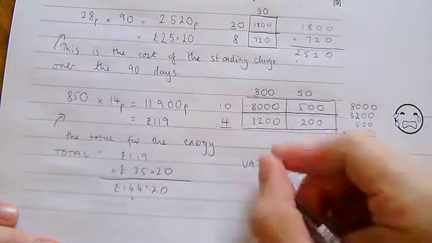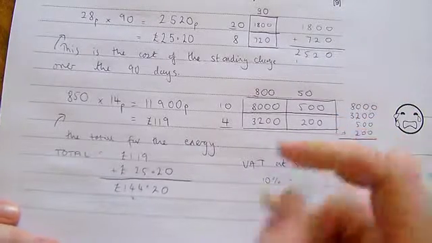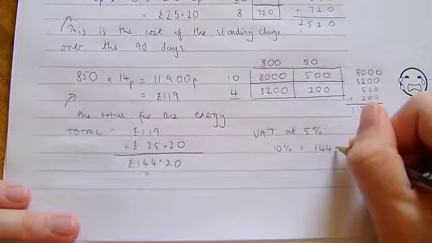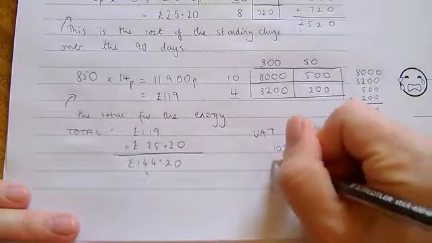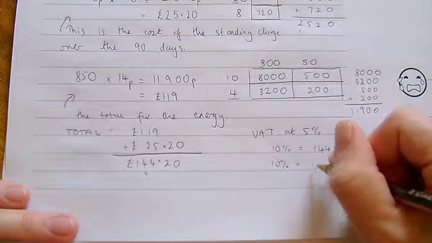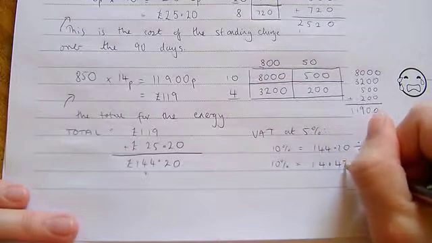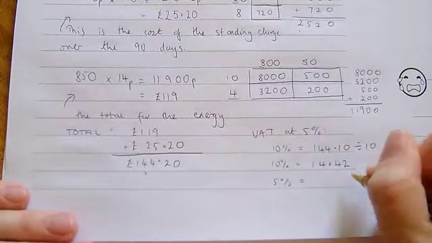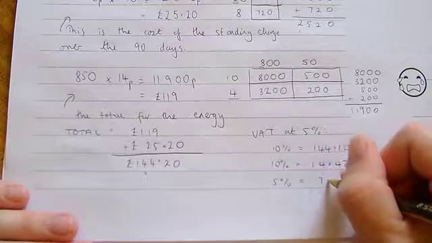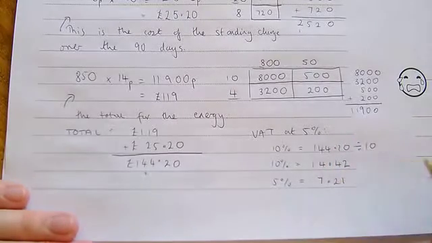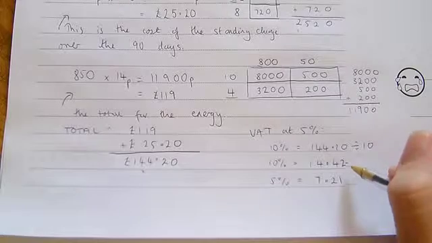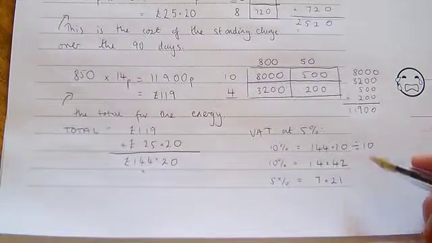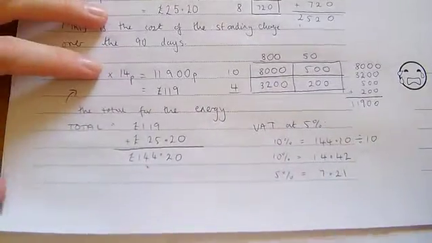Then the VAT at 5%, that's what I'm doing next. Well, I can find 10% very easily. 10% would be 144.20 divided by 10, so 10% is equal to 14.42. And then 5% would be half of that. Half of the £14 would be £7. Half of the 42 would be 21 pence. You can't usually do it like that, but you can in this case because it was an even number in both parts. There are lots of different ways to divide by 2, bus stop if necessary.